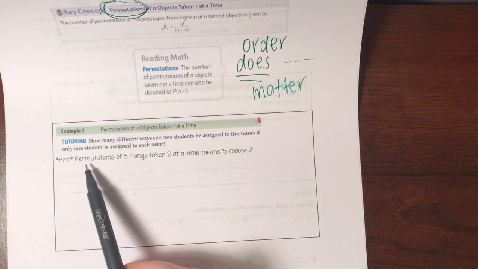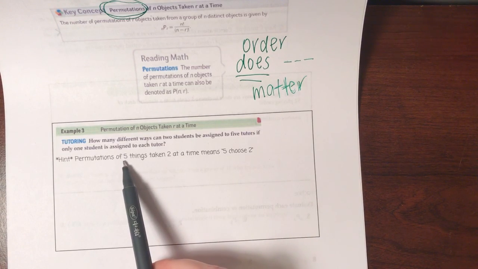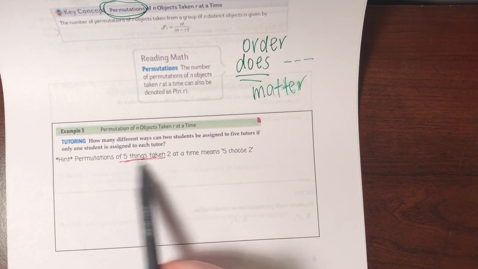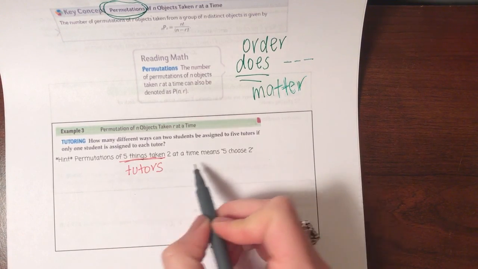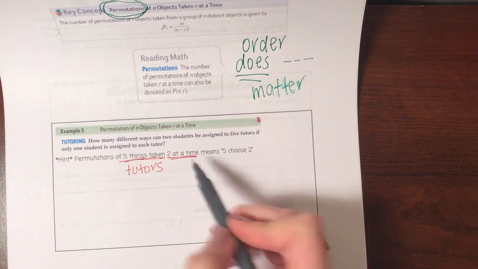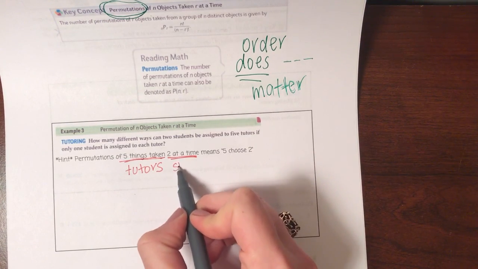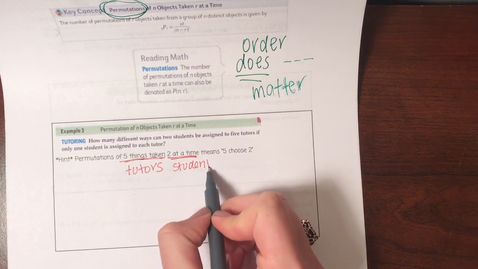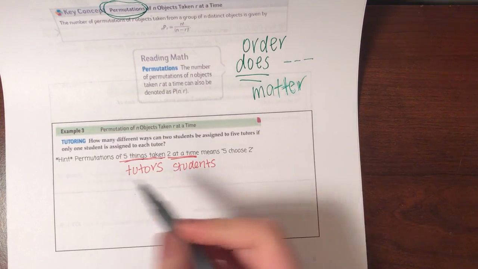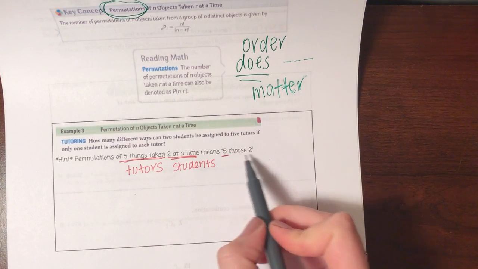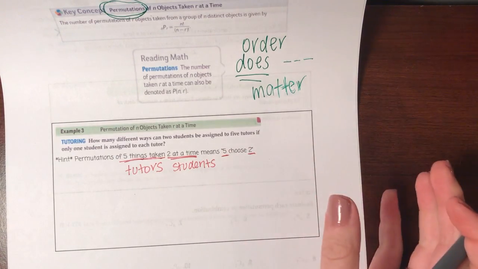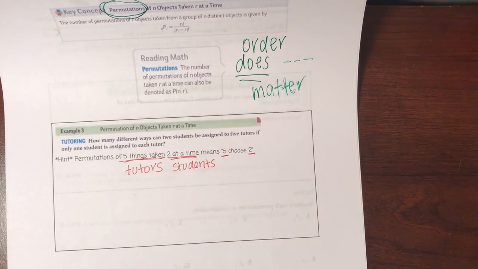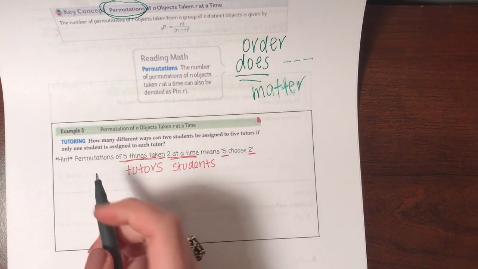So that means we're finding the permutations of 5 things. Those are our tutors, taken 2 at a time. Those are our students. And we write that as 5 choose 2. We've got 5 total, and we're choosing 2 things to arrange.